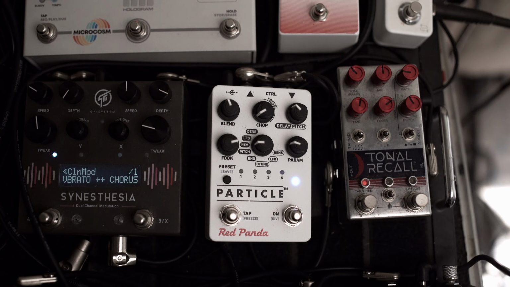It should be noted that for almost all of these modes, the chop control creates some stuttery, glitchy effects in some of the lower settings.